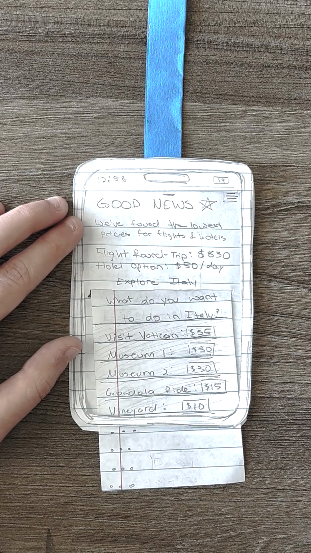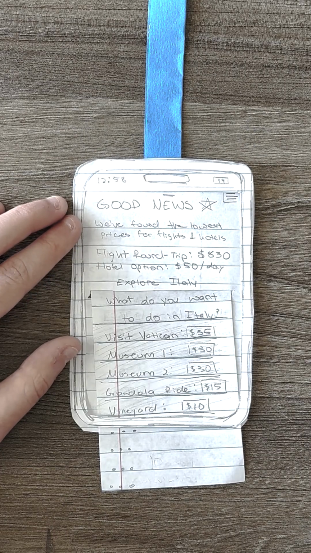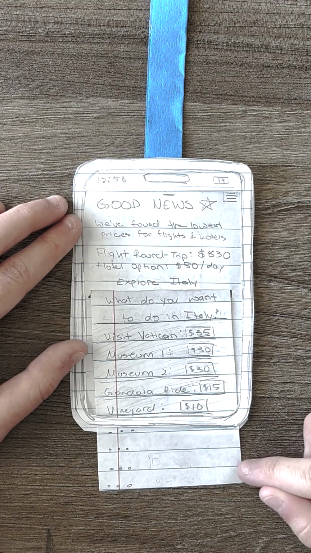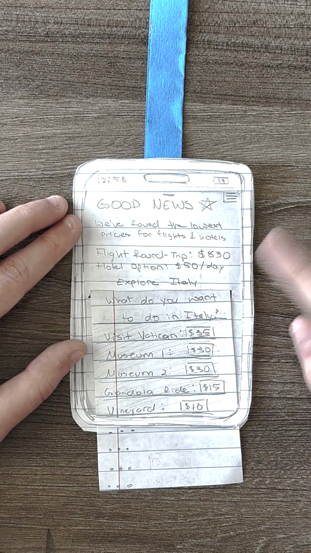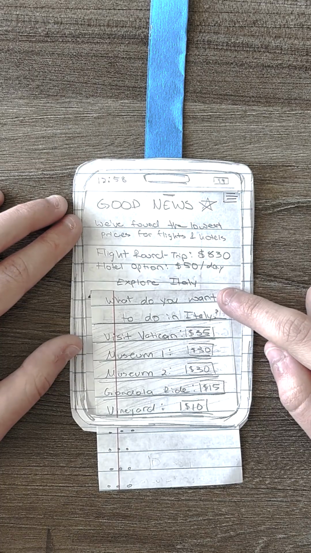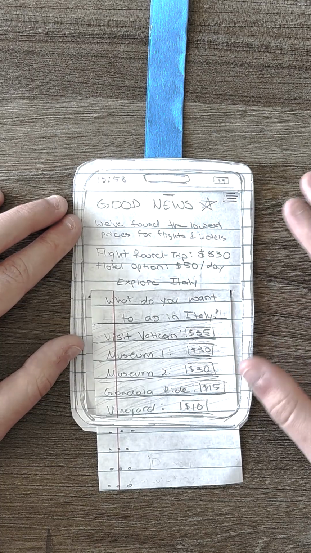Okay, next it's going to take you to this page, which is good news. We found the lowest prices for flights and hotels for Italy. And it'll say like flight round trip is this much, cheapest one, and then hotel option. The cheapest one is this, and you can try to find another one if you'd rather.